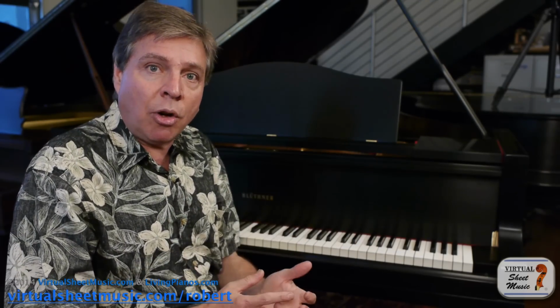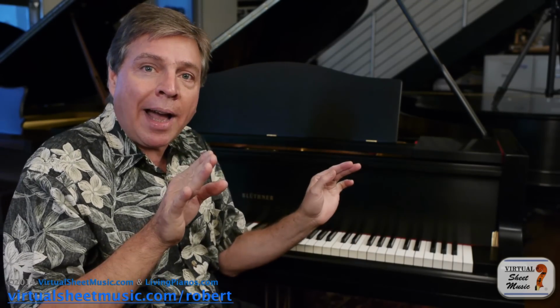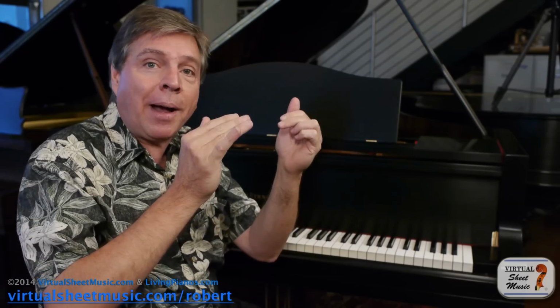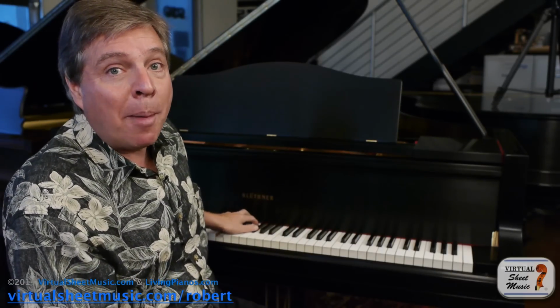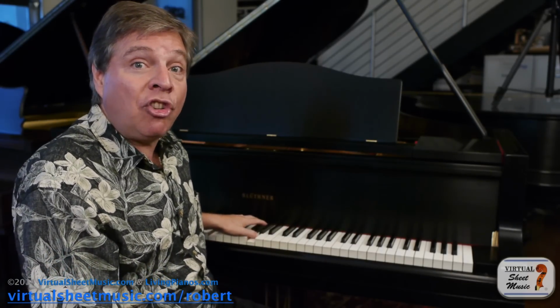Now, how does a tritone resolve? This is where it gets really interesting, because you can take a tritone and go outward by half steps or inward by half steps, and it resolves either way. So once again, going C to F sharp, resolve to B and G. So now we're in G.